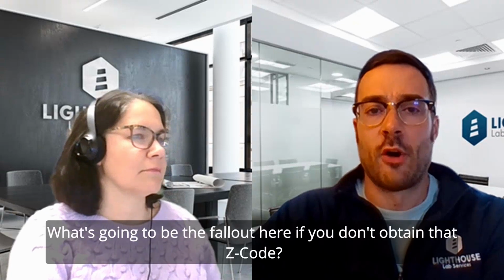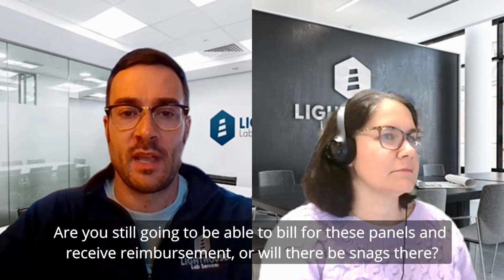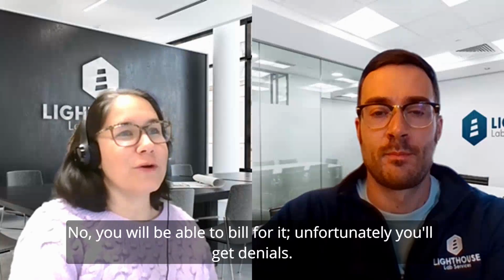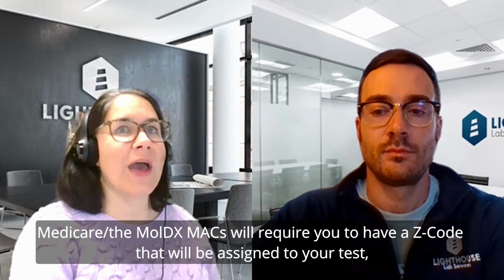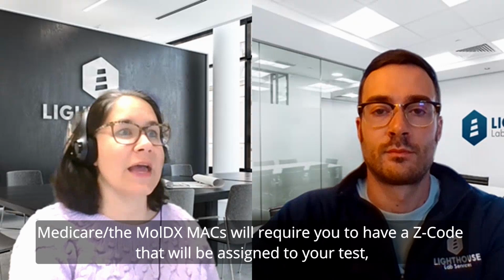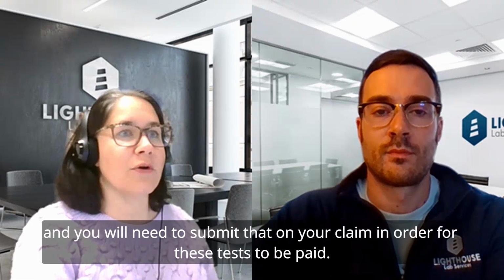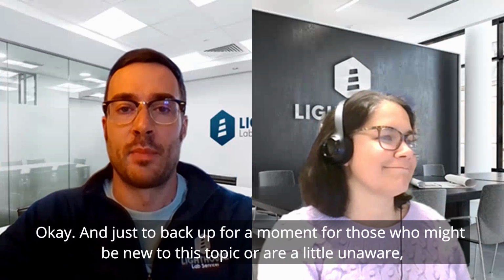And what's going to be the fallout if you don't obtain that Z-code? Are you still going to be able to bill for these panels and receive reimbursement, or will there be snags there? No, you will be able to bill for it. Unfortunately, you'll get denials. The MolDX MACs will require you to have a Z-code assigned to your test, and you will need to submit that on your claim in order for these tests to be paid.